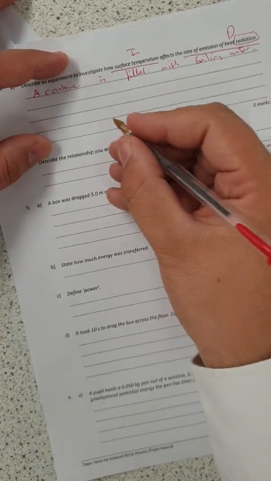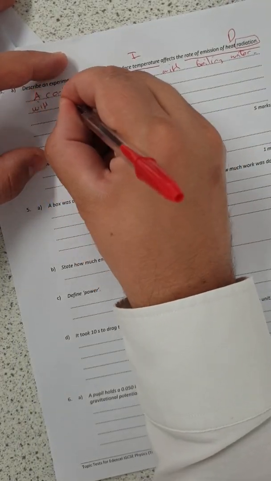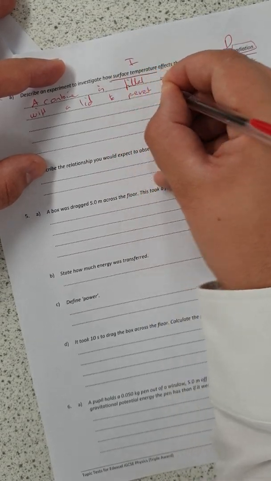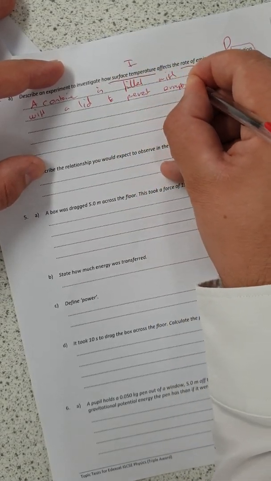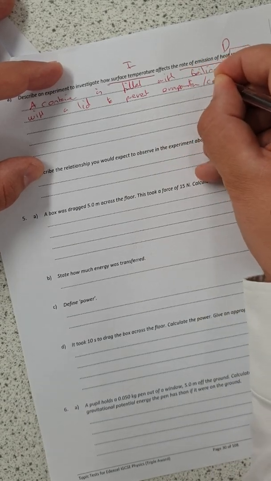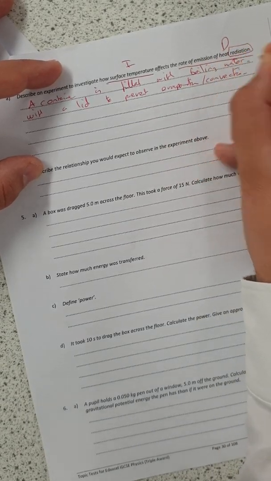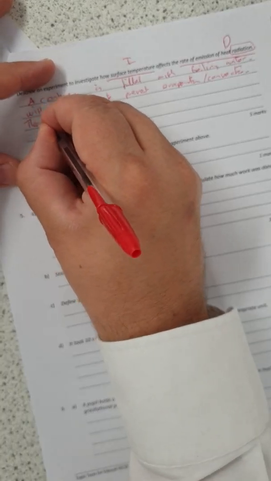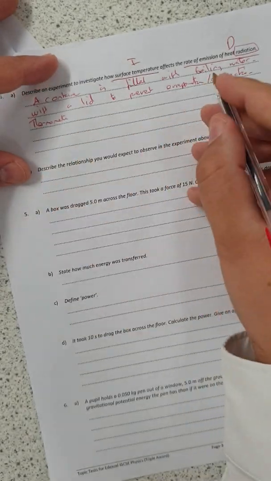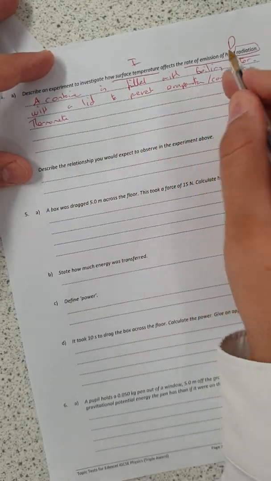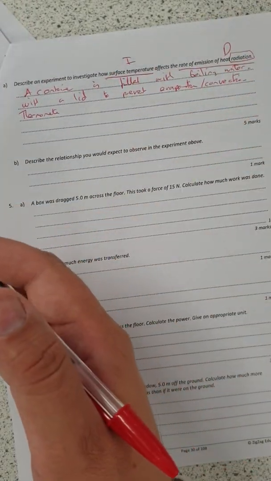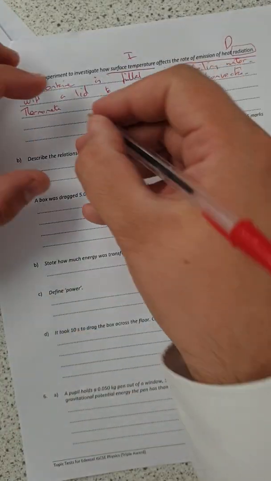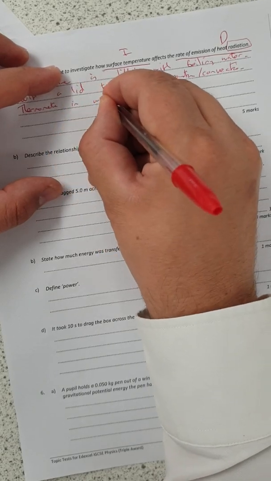So I'm going to put a lid on to prevent evaporation and convection. Okay, now I'm going to put a thermometer in. Now, in terms of emission, we could put the thermometer near it, but we could also just put it inside it because it's going to be losing heat from it in the water.